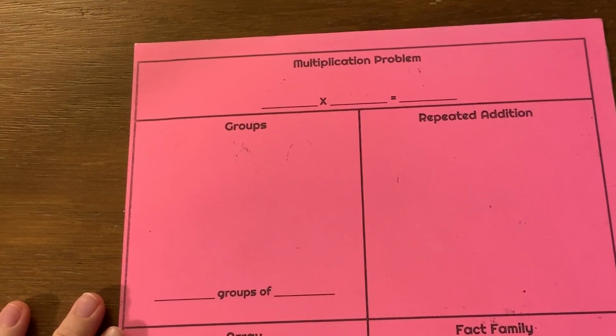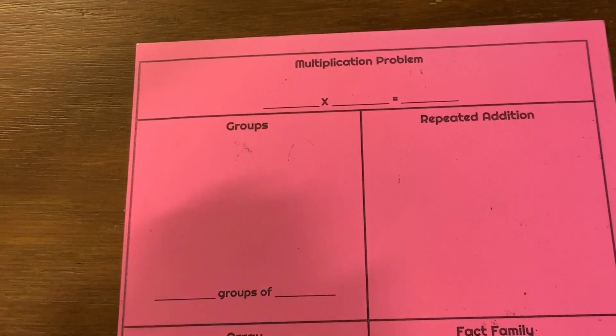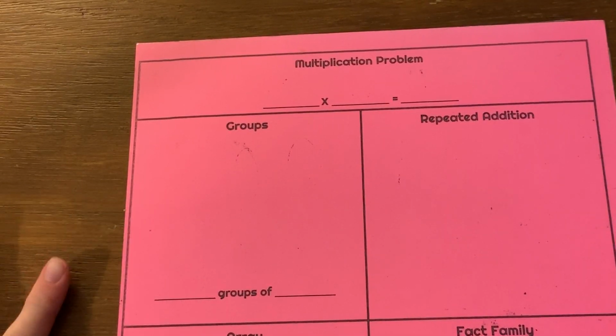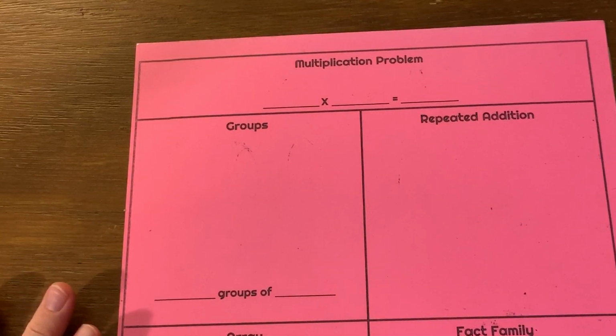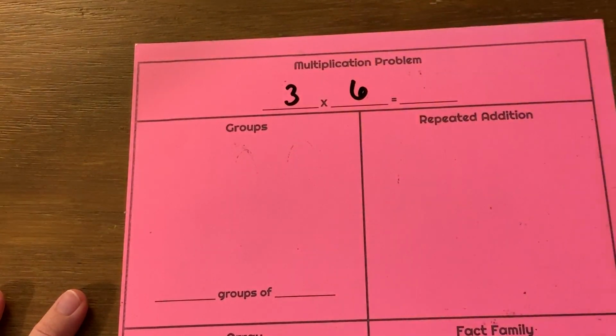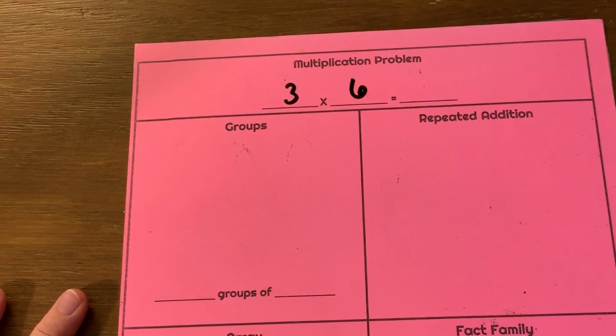Okay, so today I just want to make sure everybody has the understanding of what a multiplication problem is and the different ways that you can solve it and the relationship between multiplication, division, and addition, just to make sure everyone's on the same page. So I'm going to use the problem 3 times 6 to go ahead and demonstrate this for you.